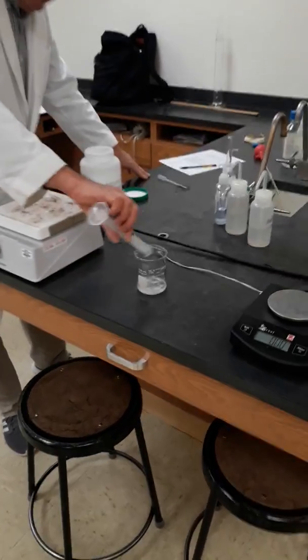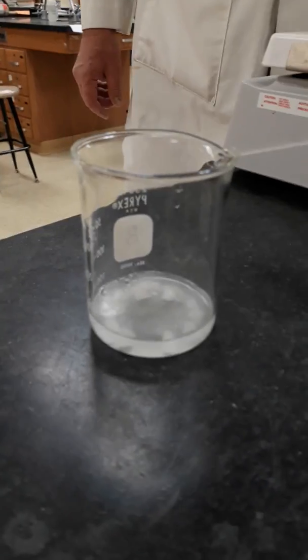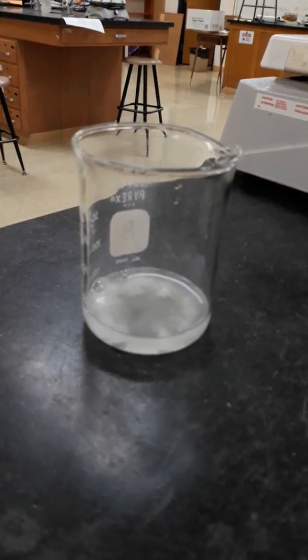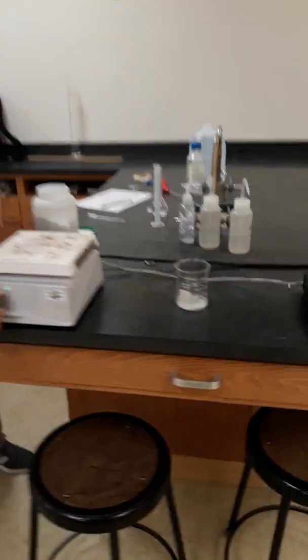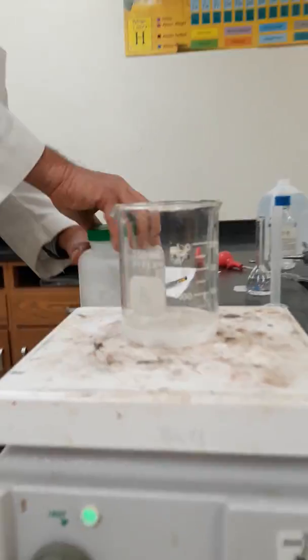You can see right away, one thing acids do is they dissolve many minerals, one of which are carbonates. So the calcium carbonate is being dissolved by the hydrochloric acid. To speed up this reaction, we will put it on a hot plate, and you can periodically stir or swirl.